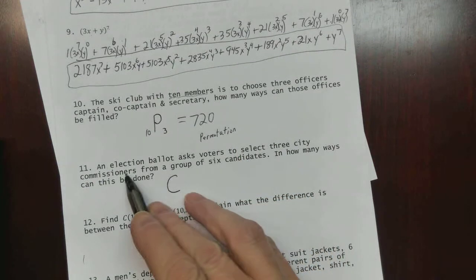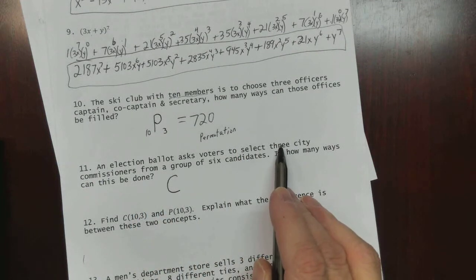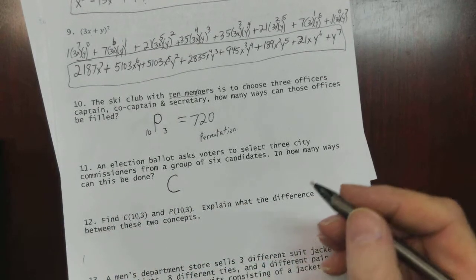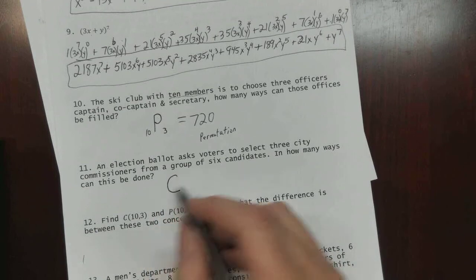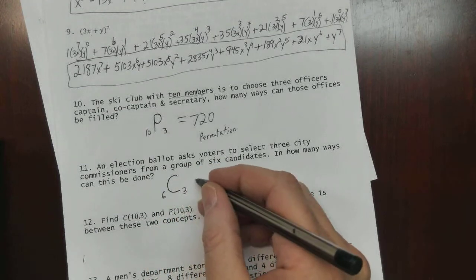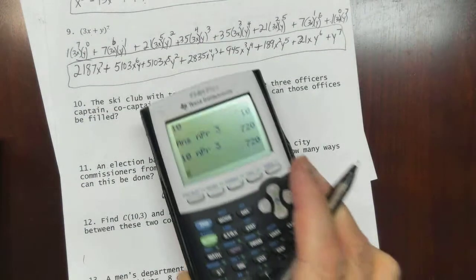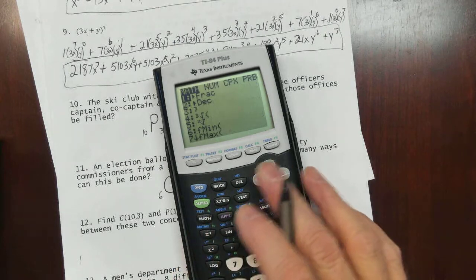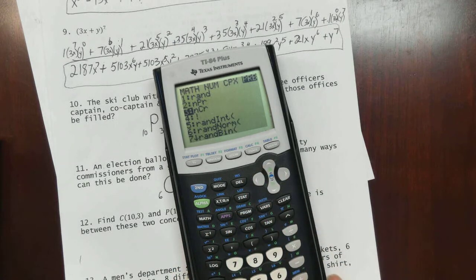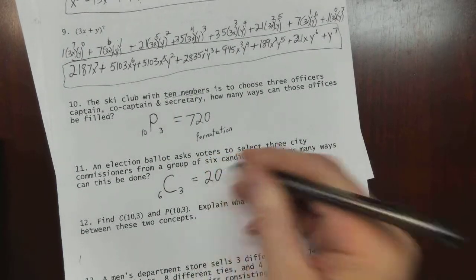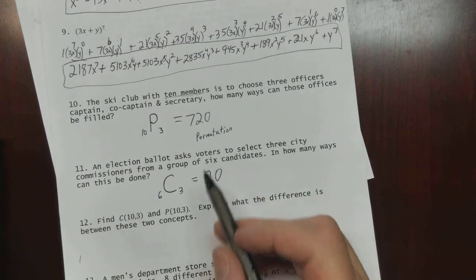If I have the 3 people listed in a different order, it's still the same commissioners. It's still the same commission. They don't designate the responsibility. So 6, and sometimes we say choose 3 for combinations. And 6, math, PRB, now nCr, and then 3 is 20. There's 20 different councils that could be made from 6 candidates.